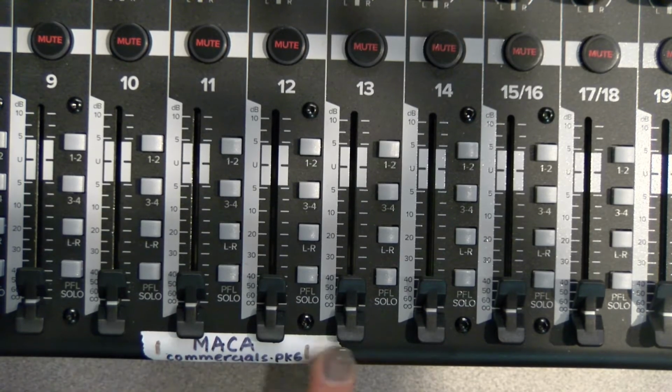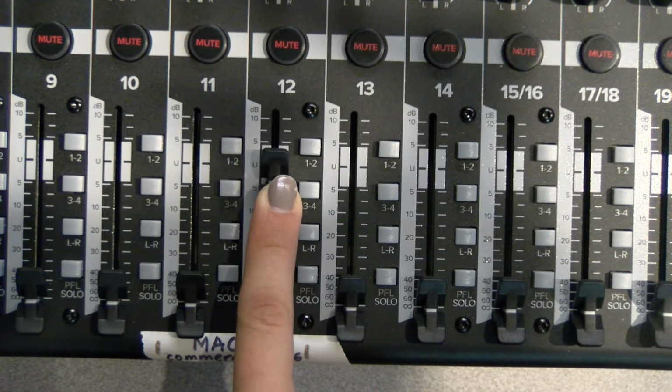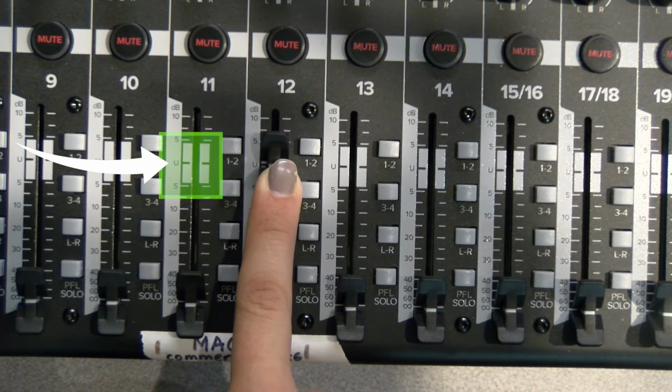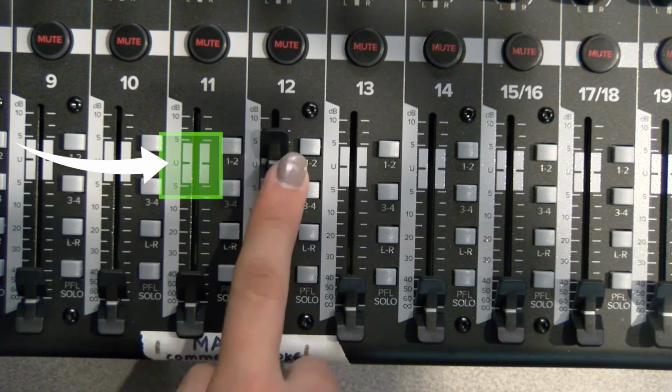This row here is made up of faders. Faders are used to control volume. If your fader is all the way at the bottom, we will not be able to hear any sound coming from that input. As you move the fader up, you will notice the audio coming from the input will get louder and louder. Typically, you want your audio to be set at the U mark, but you will likely have to make adjustments to your audio levels throughout the show.